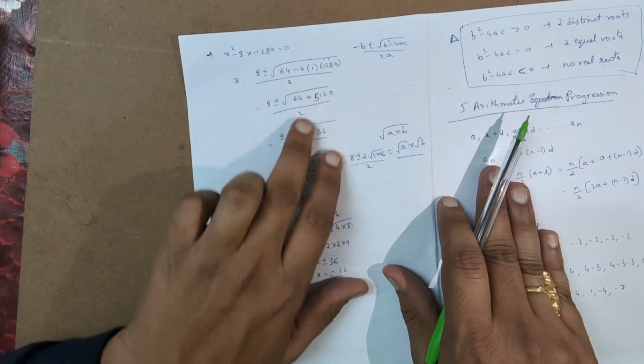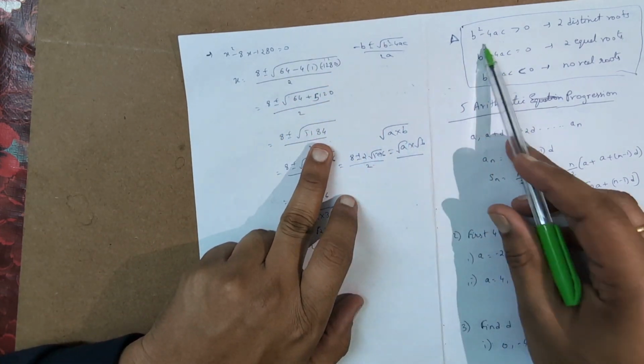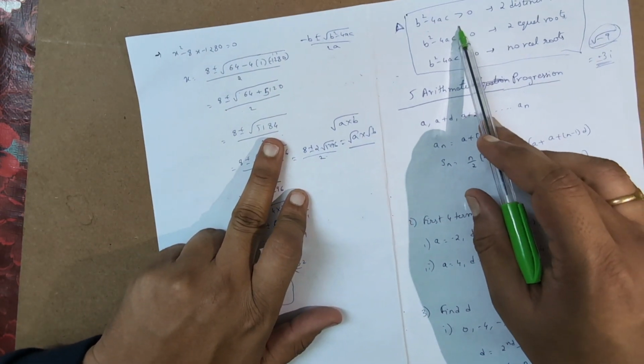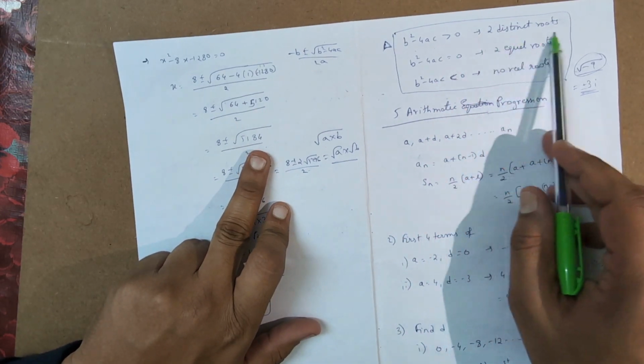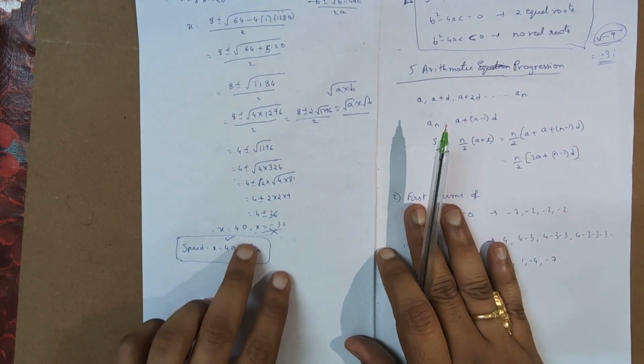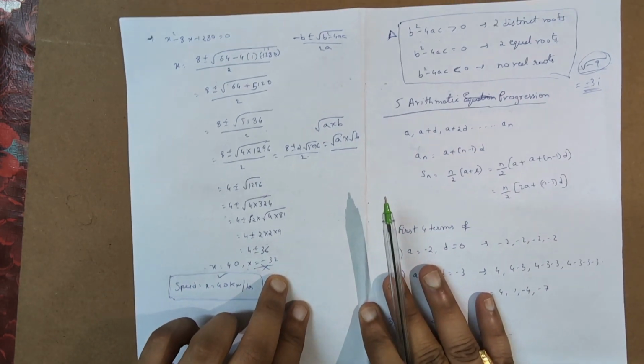Here you can see the same example. It is showing b square minus 4ac is a positive value. So what is b square minus 4ac greater than 0? It's saying that it has two distinct roots. The same way we got here, we got two distinct roots, 40 and minus 32.